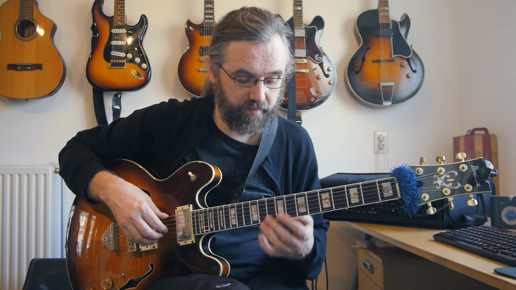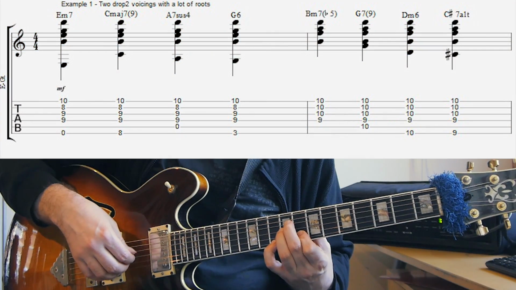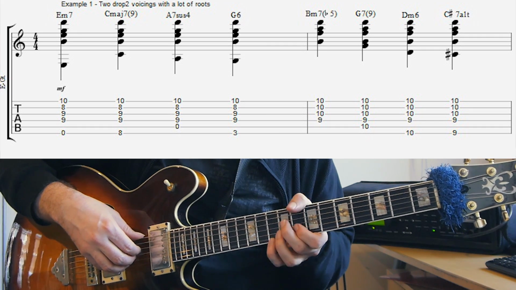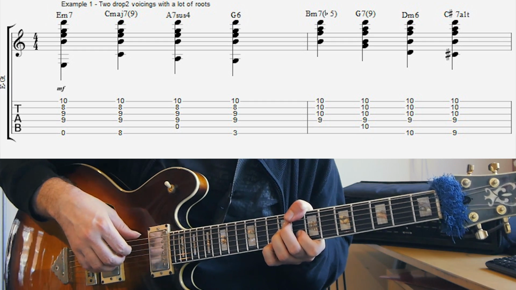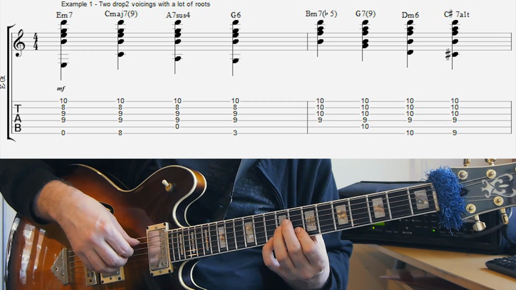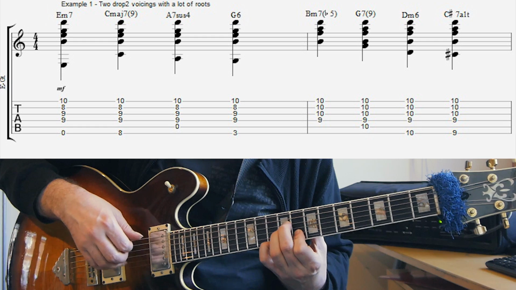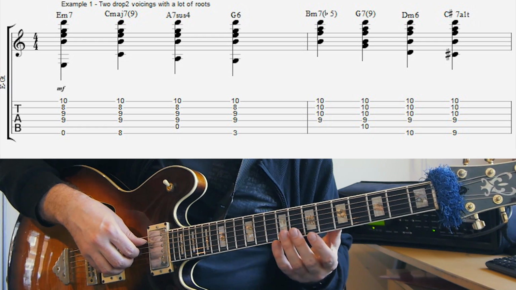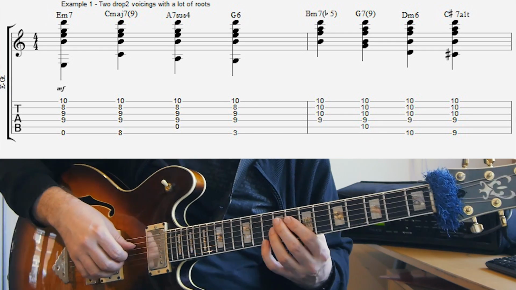So the principle in this lesson is really simple, because if we take this E minor 7 voicing, Drop2 voicing, then of course that's an E minor 7, but if we play a C in the bass, like this, then we get a C major 7 with a 9. If we put an A in the bass, we have an A7 sus4, and if I relate it to a G bass note, like this, then we get a G6. So in that way, with this one voicing, we can cover 4 different types of chords.